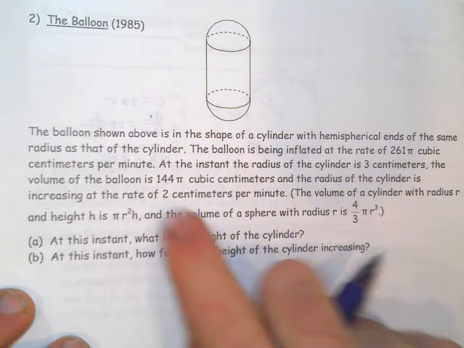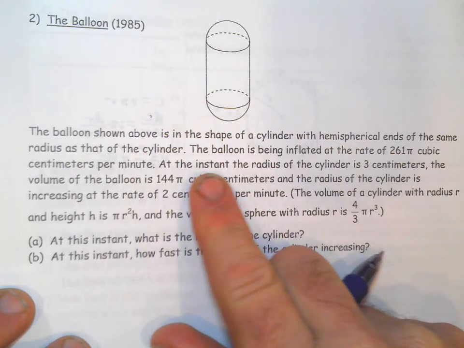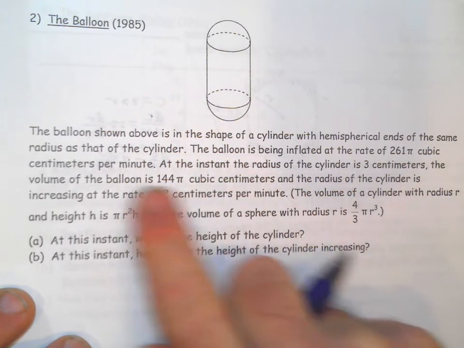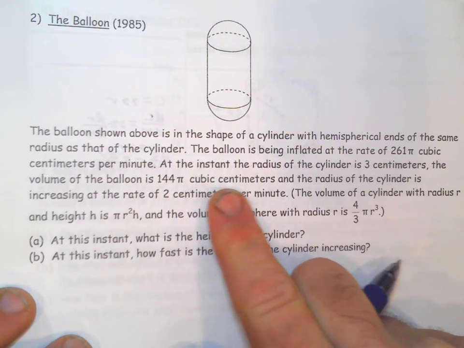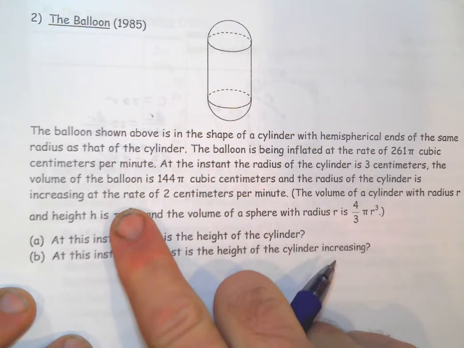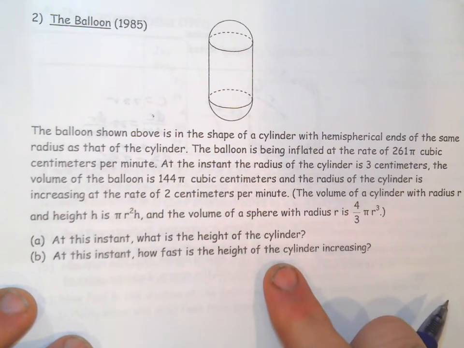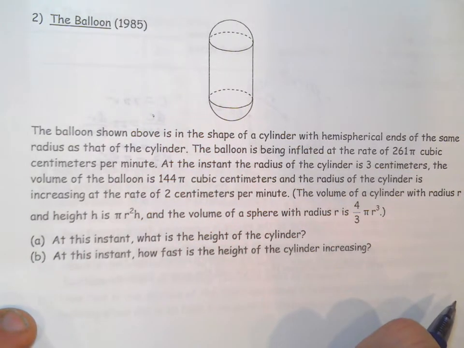That's dV/dt, cubic centimeters per minute. At the instance the radius of the cylinder is 3 centimeters, the volume of the balloon is 144 pi cubic centimeters, and the radius of the cylinder is increasing. So giving a bunch of different rates. At this instance, what's the height of the cylinder?